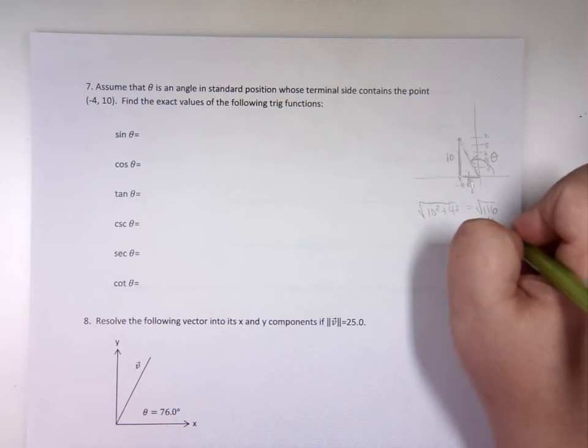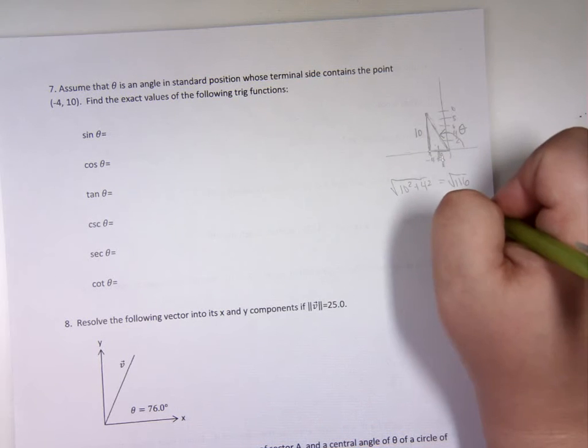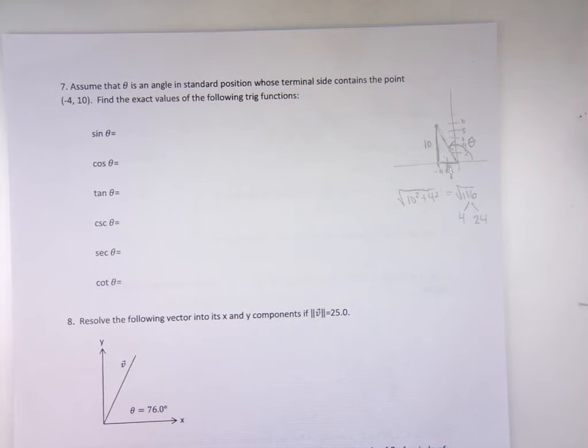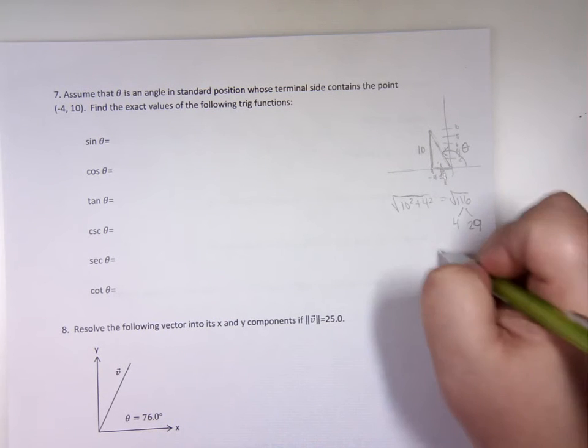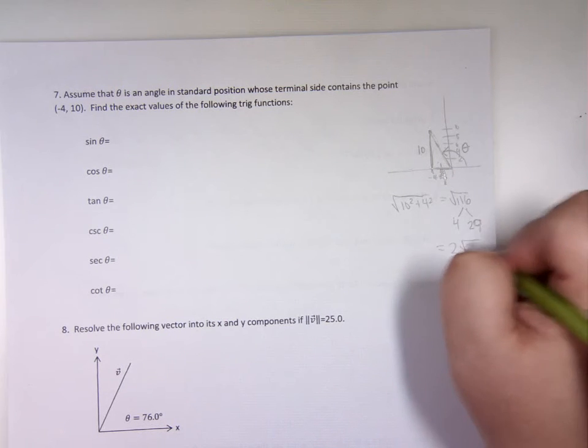116 breaks down into 4 and 29. Okay. So this is essentially going to be 2 root 29.